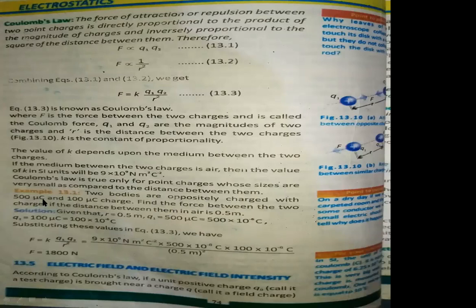Since it is a small unit, that's why I'm writing micro coulomb: 500 microcoulomb and 100 microcoulomb. It means Q1 is 500 microcoulomb and the second point charge Q2 is 100 microcoulomb. And R, the distance between these two point charges, is given to me as 0.5 meter. And the unit of distance is meter.